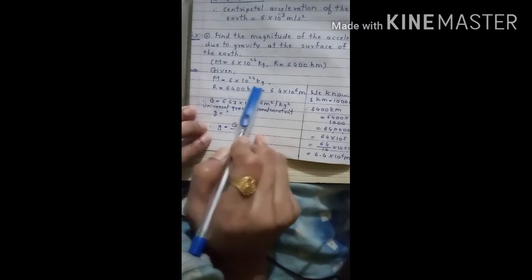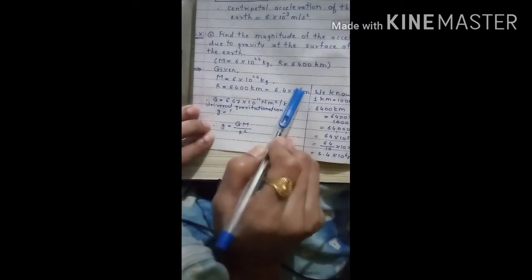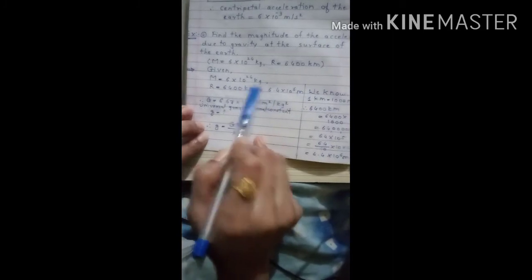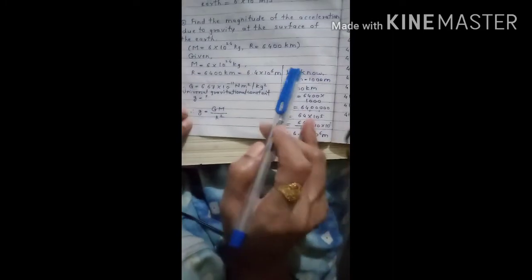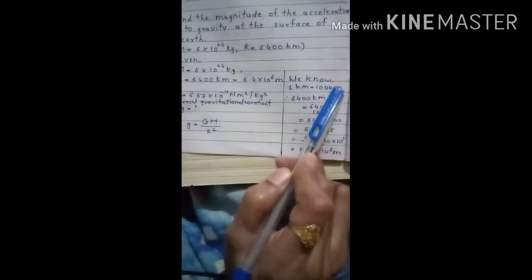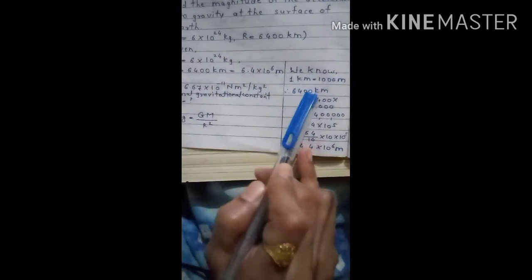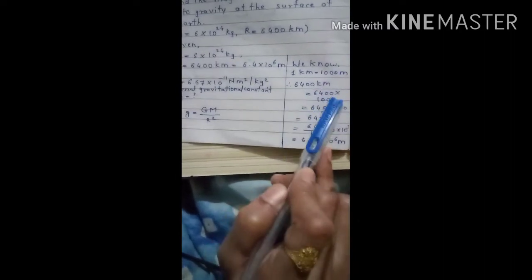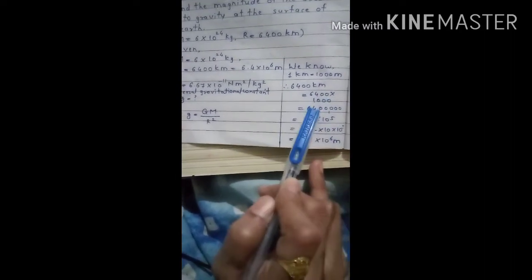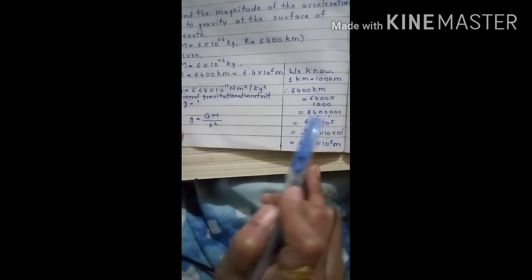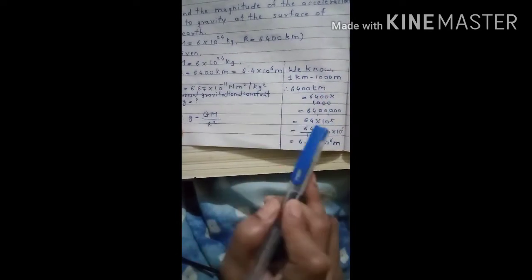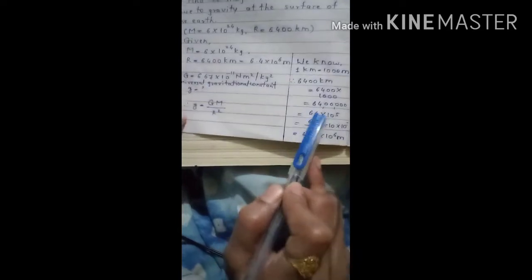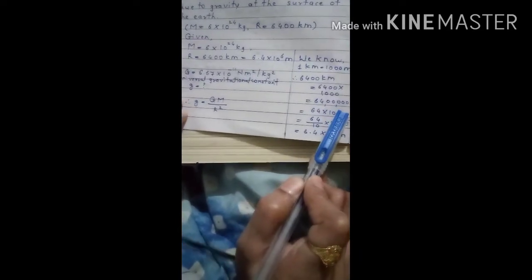Then we will convert this kilometer into meter. So how to convert this kilometer into meter, we will see. We know that 1 kilometer is equal to 1000 meter. So here 6400 kilometer is equal to 6400 into 1000. So in this multiplication we get 64 and whatever zeros are there. So it will be 64 into 10 raised to 5.